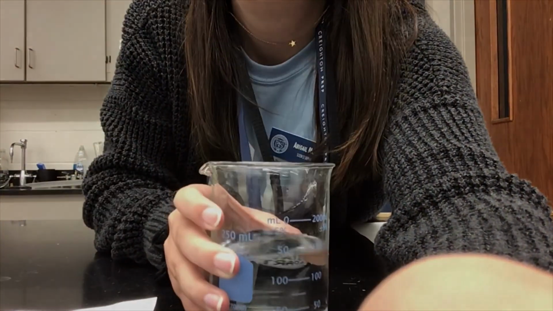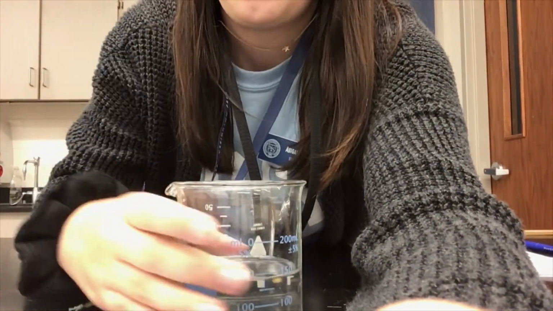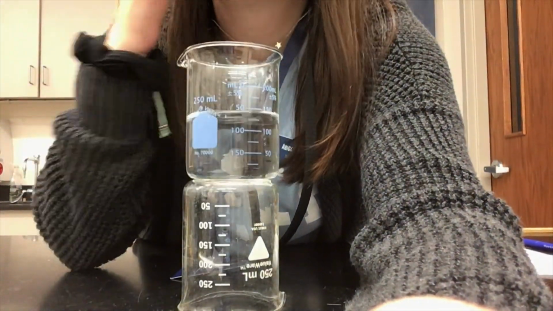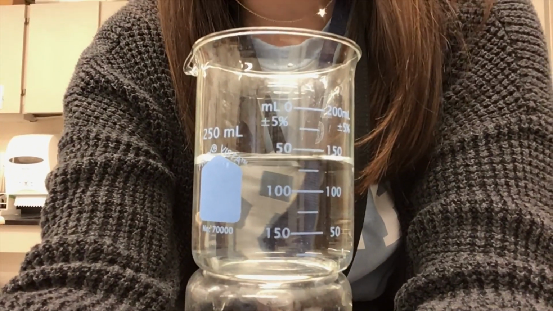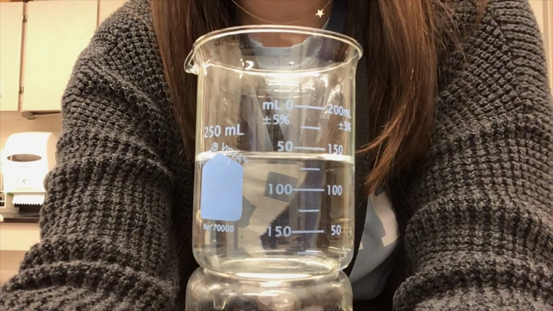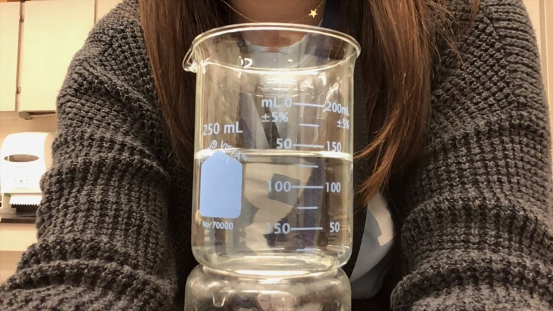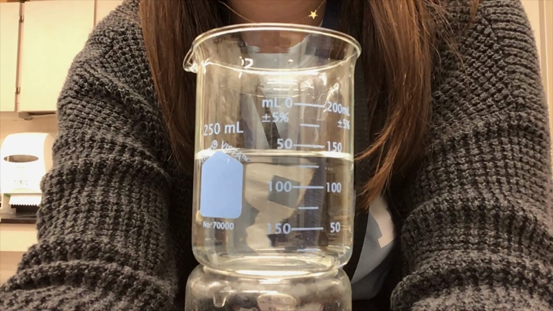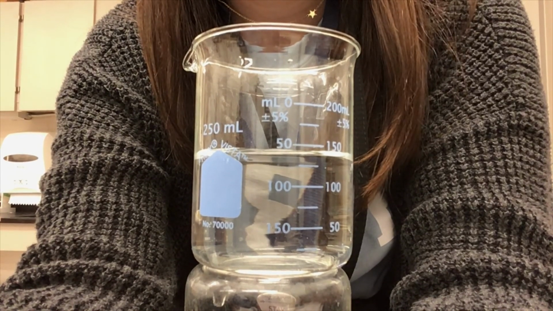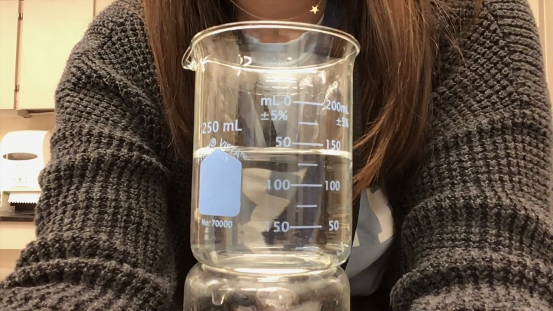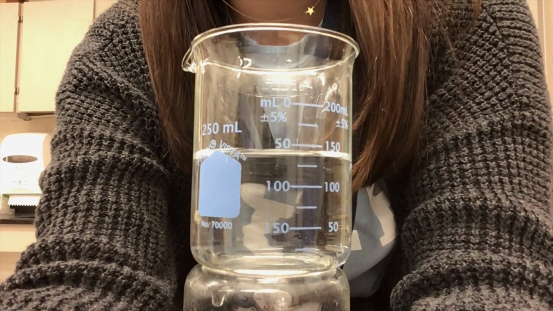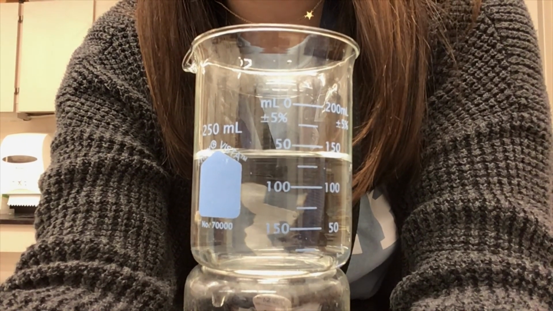And finally, we're going to do it again. Here is the eye level for the 250 milliliter beaker. Record this volume on your handout.